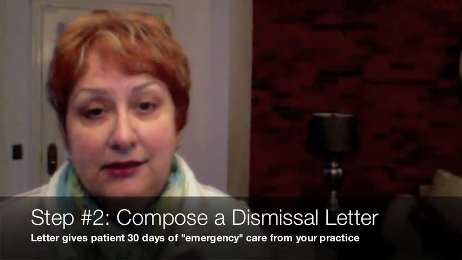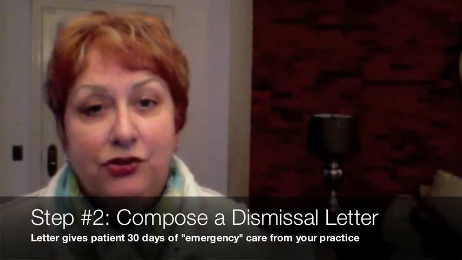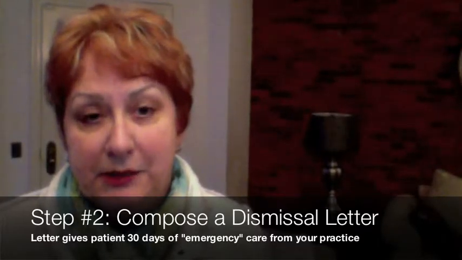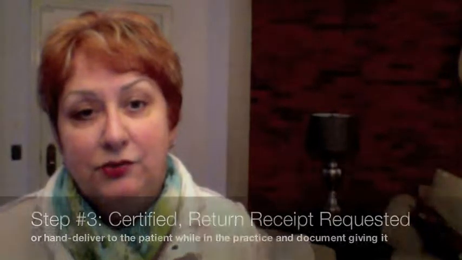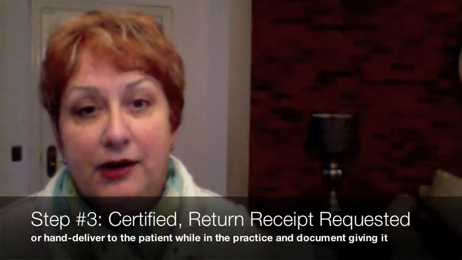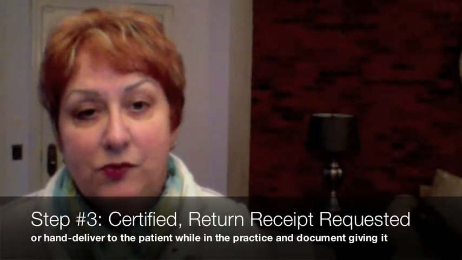Remember that you do not necessarily have to prescribe drugs during this period if the patient is on a medication that they need, high blood pressure, whatever that medication is. You may want to continue that prescription so that there's no interruption in their care. However, you are not required to see that patient for routine matters, and you are not required to write new prescriptions for medications they've not taken before.